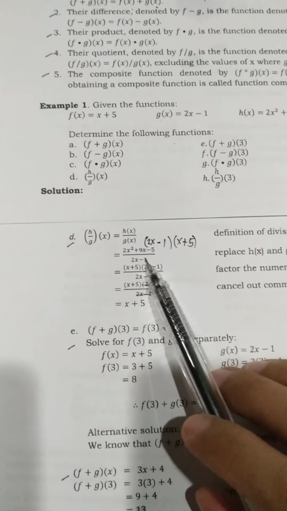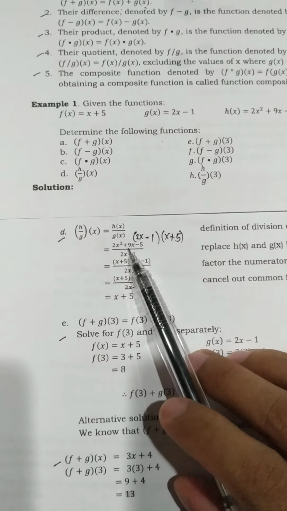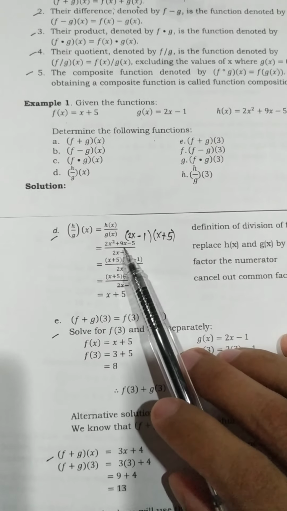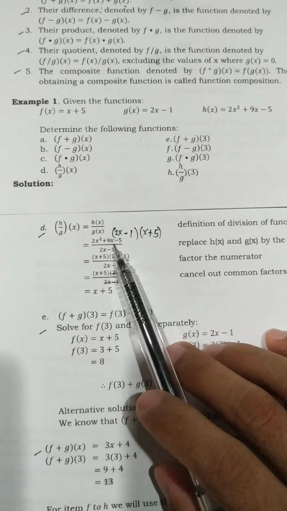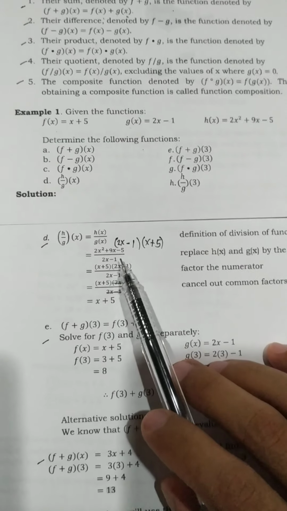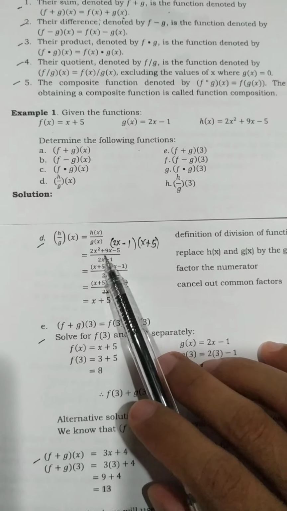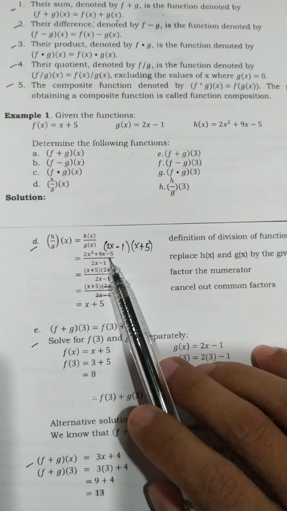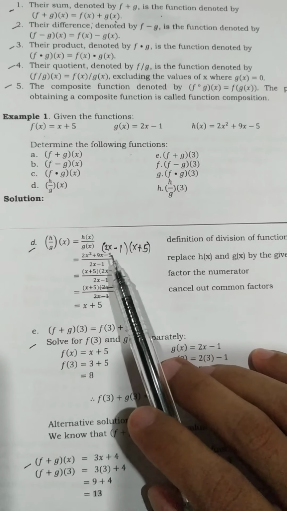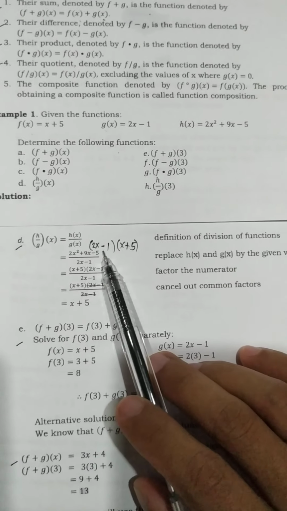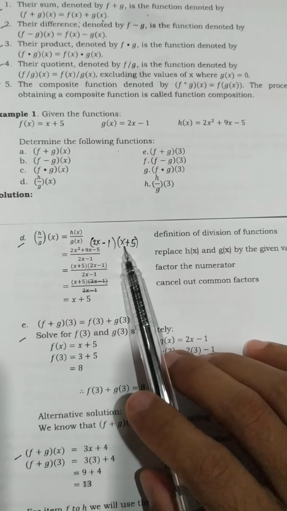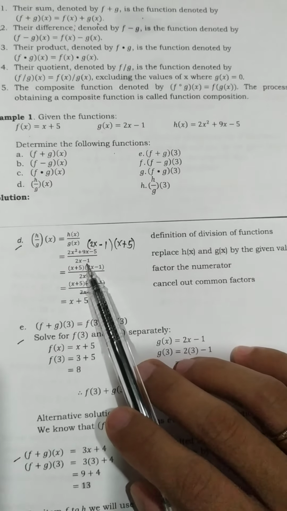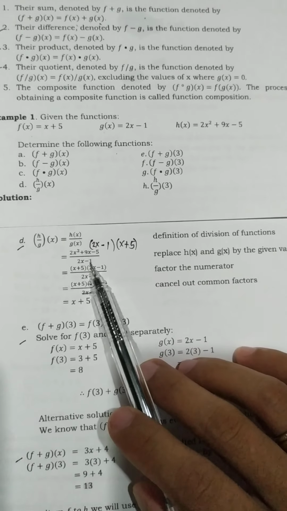For the division of functions, we will try our best to factor out each expression. So in this example, 2x squared plus 9x minus 5 can be factored into 2x minus 1 times x plus 5. Then 2x minus 1 is already in the simplest form.